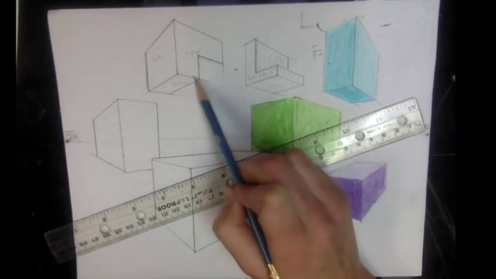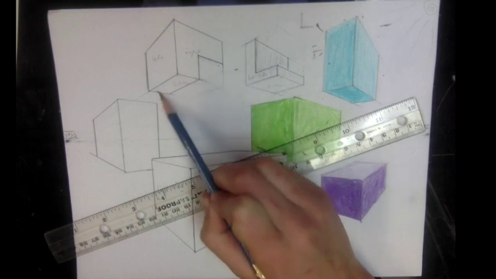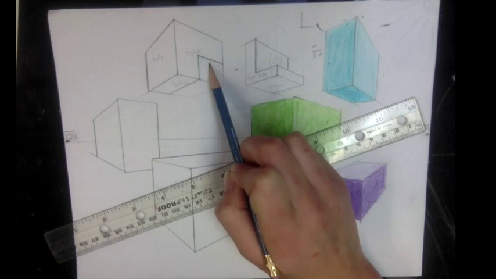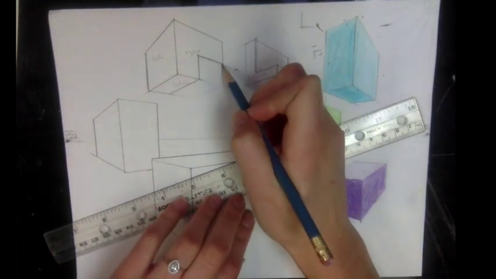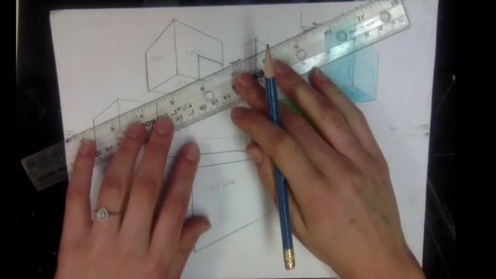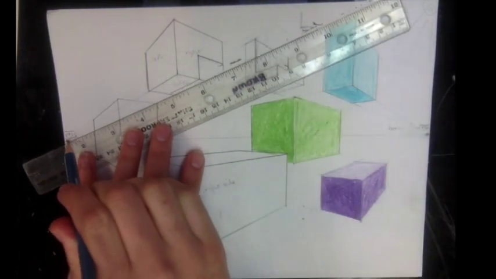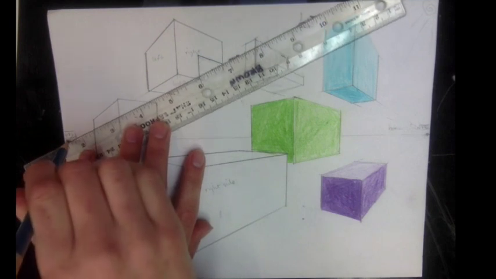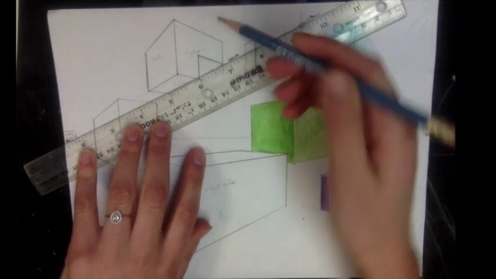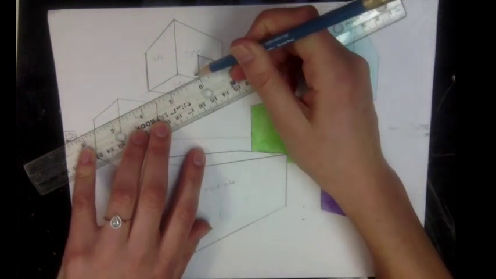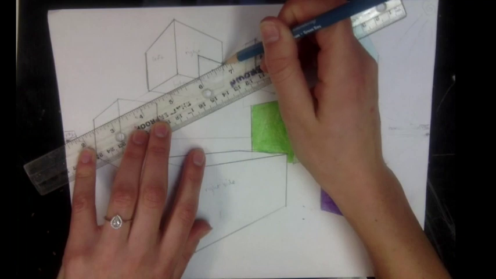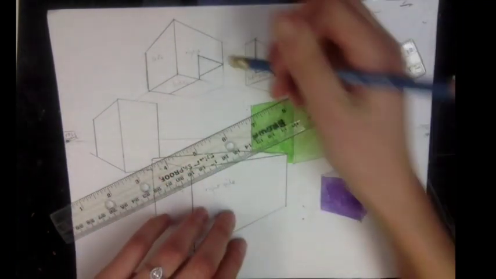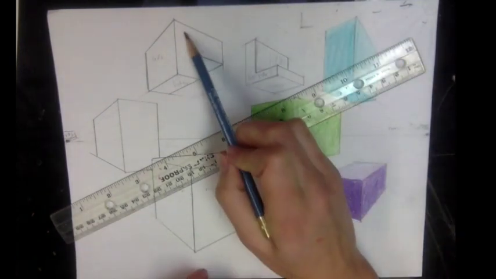Here is the right side of this little section and the bottom of it. I should be able to see the bottom of this section, so I'm going to do the same thing. I'm going to go from this corner to the vanishing point. Pencil, ruler to the vanishing point. Rotate it, pivot it up to the corner of your shape, and draw. Now, when you hit the main side of the shape, stop, because that goes behind the box. So now we have the right side of the shape.